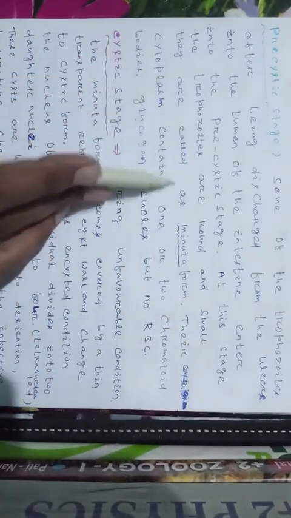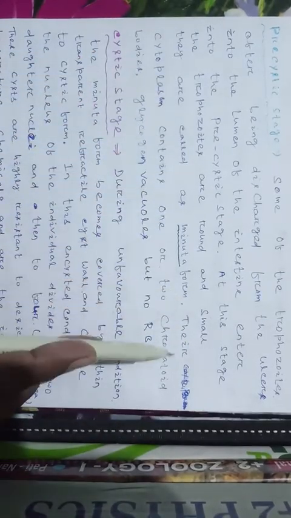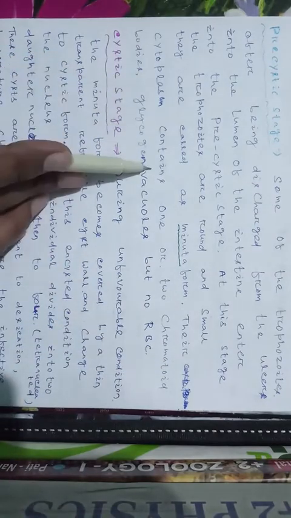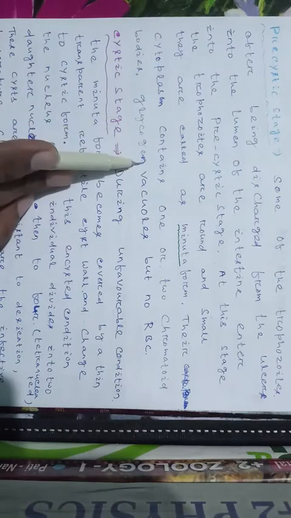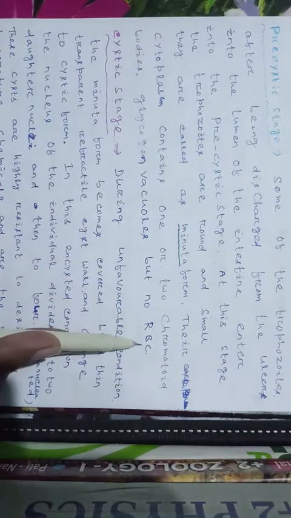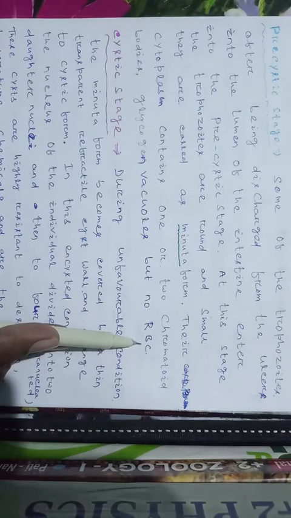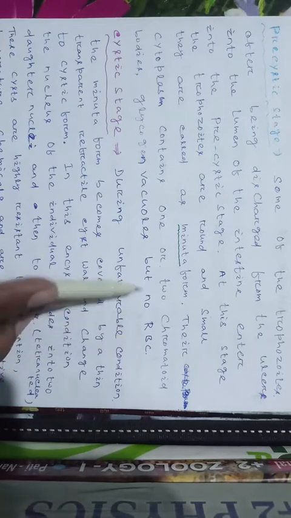At this stage, the trophozoites are round and small. They are called minutiform. Their cytoplasm contains one or two chromatoid bodies, glycogen and vacuoles, but no RBCs. Then the last one is the cystic stage.